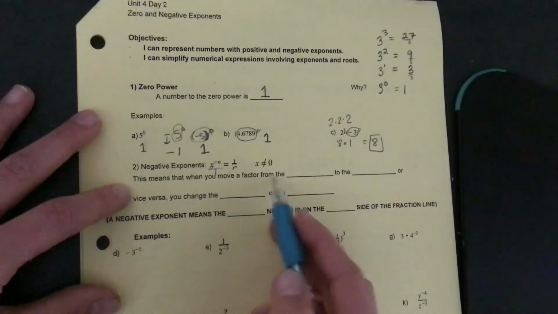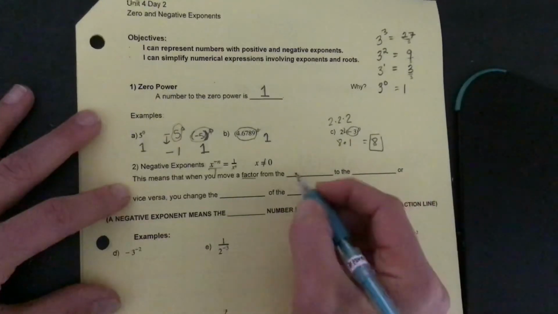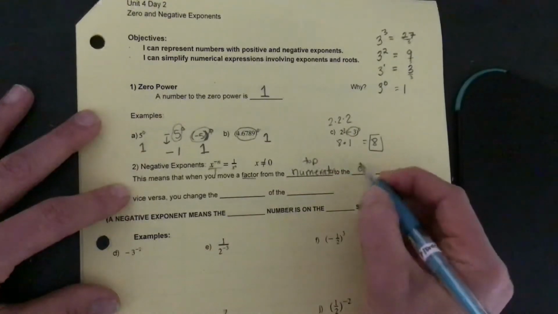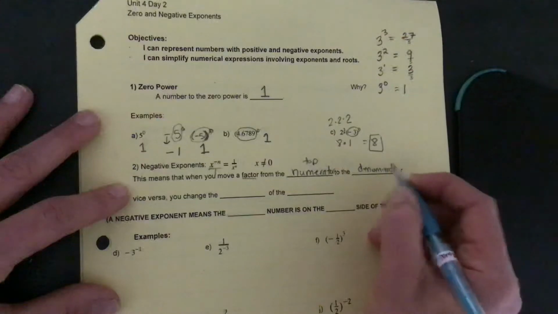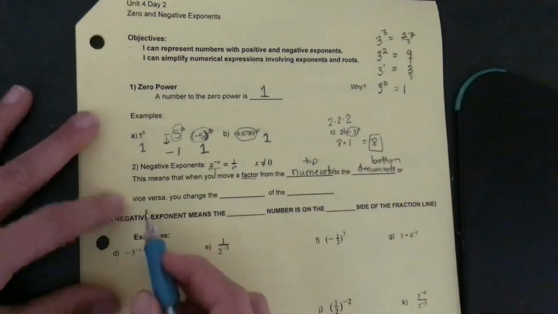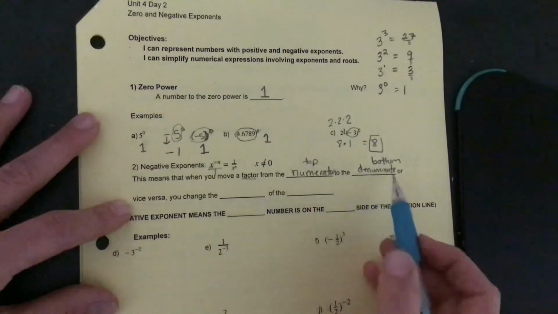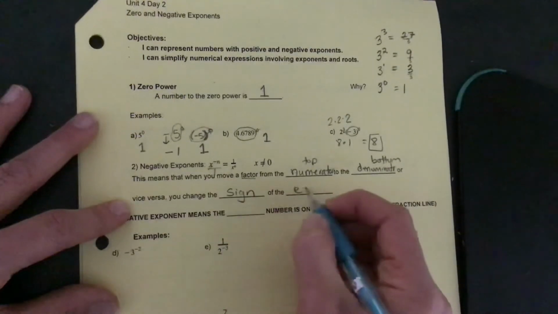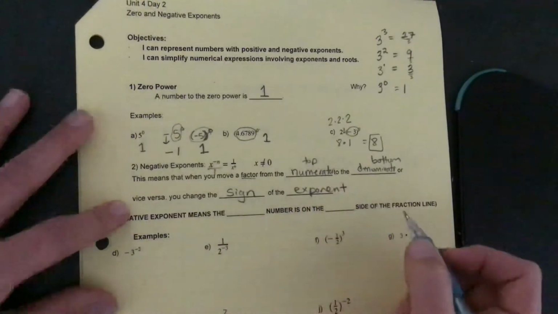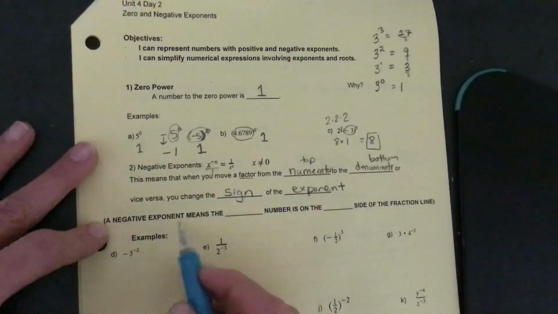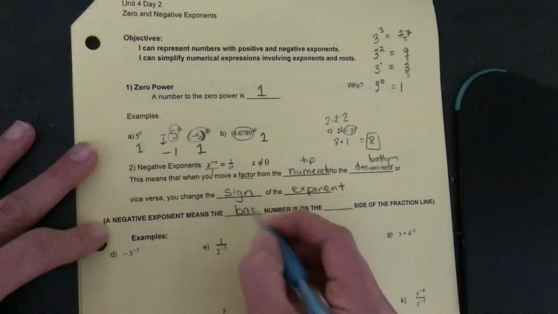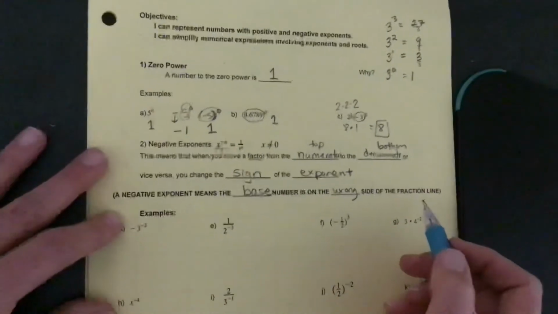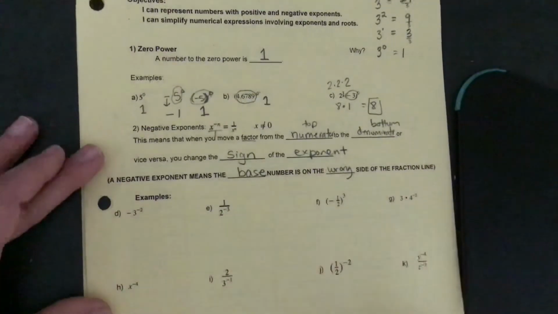So this means that when you move a factor, or a base number, from the numerator or the top to the denominator, which is the bottom, or vice versa, so if you go from the numerator to the denominator, or the denominator to the numerator, you change the sign of the exponent. All right. So that means a negative exponent means the base number is on the wrong side of the fraction line. And so we kind of talked about that yesterday, and I'll explain what this means a little bit more.